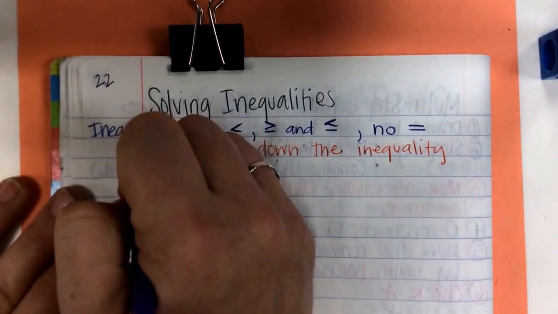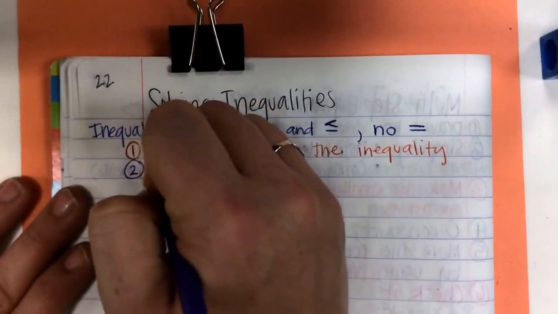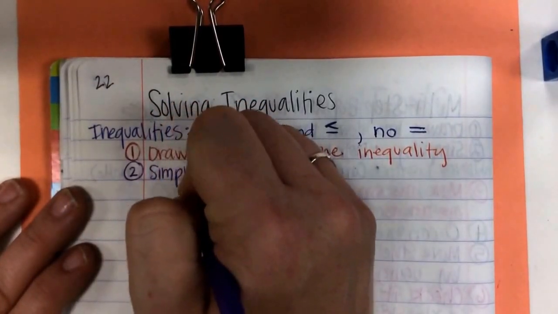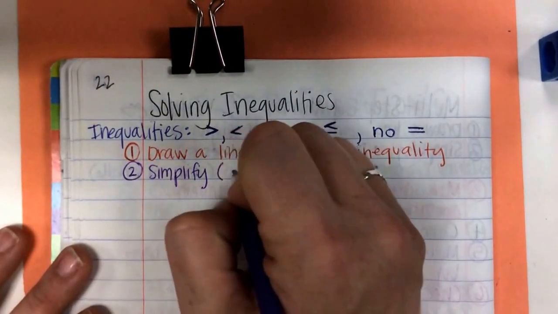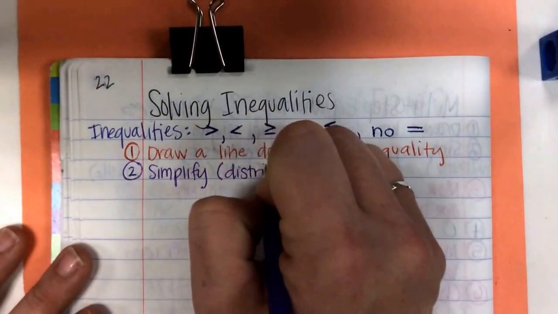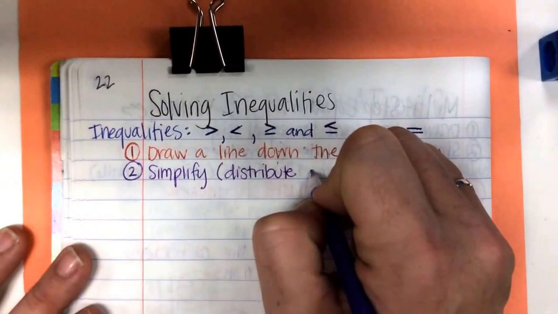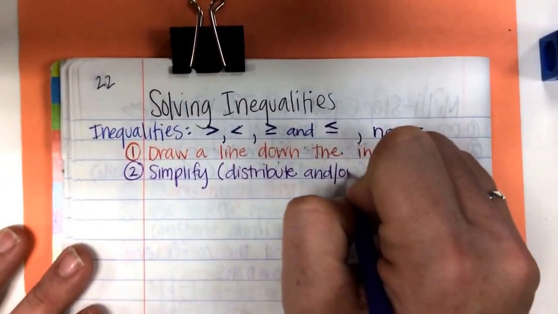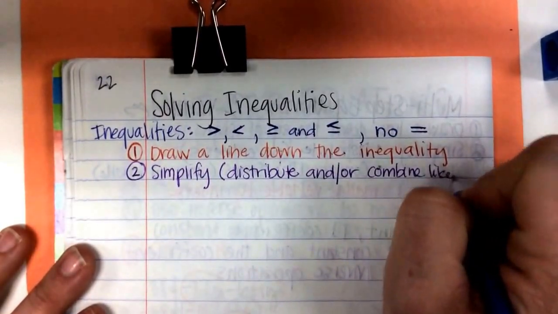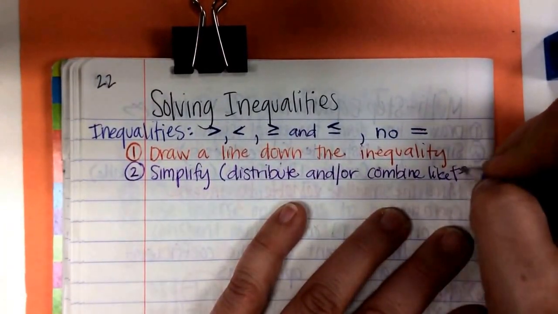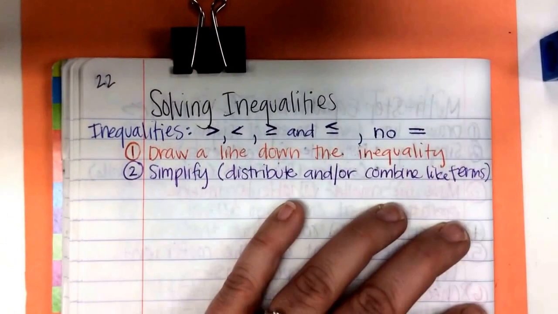Maybe, just maybe, we'll have to simplify. Which means distribute and/or combine like terms.